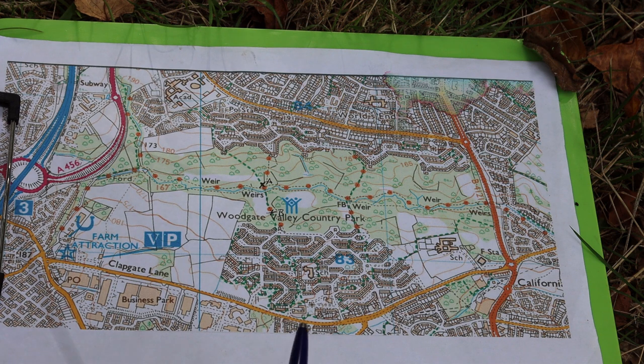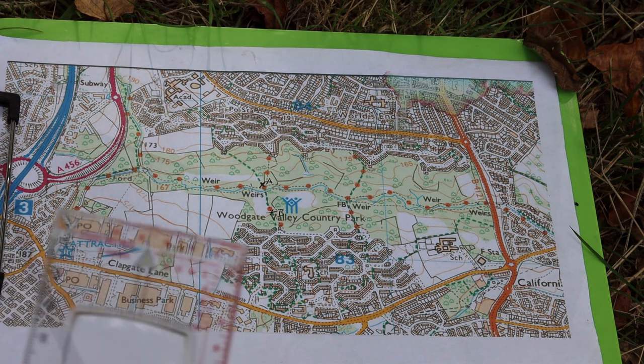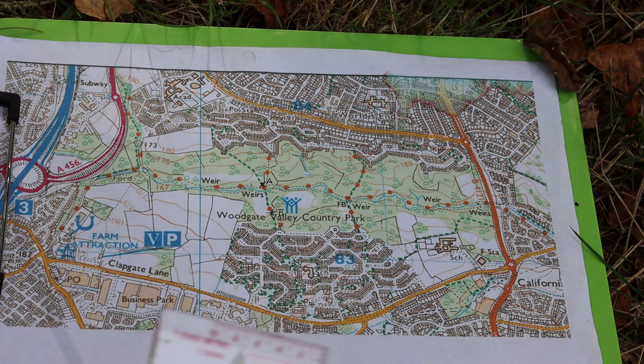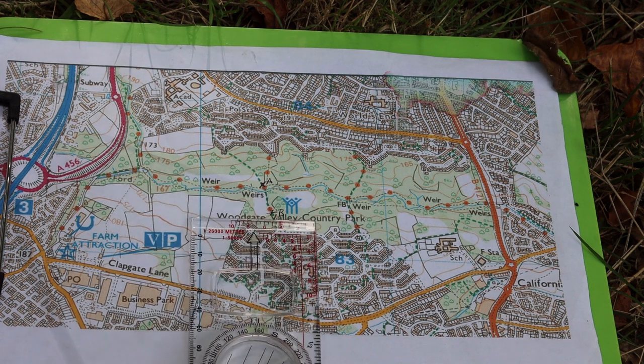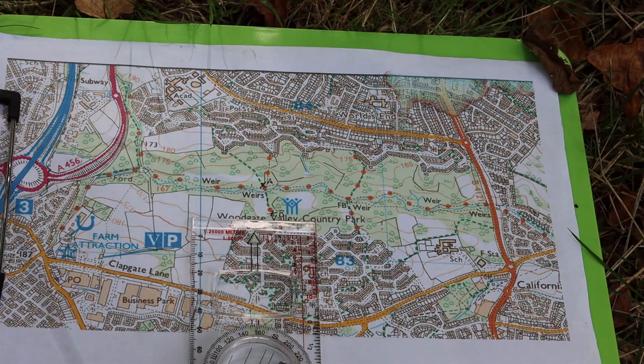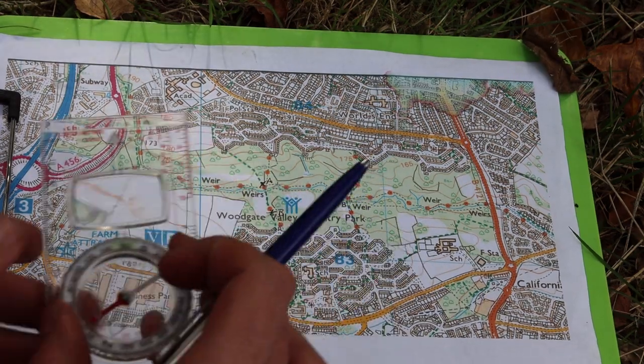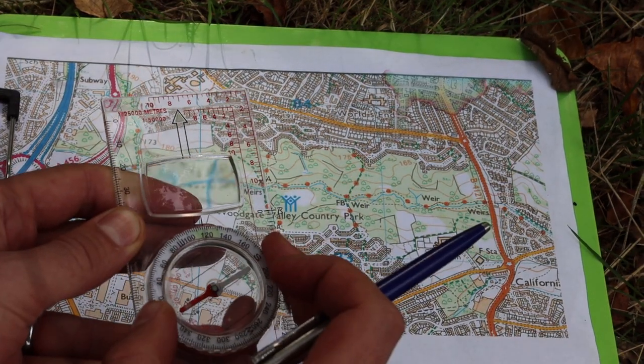So once you've got a good understanding of where you are, this is a good opportunity to start talking about, okay, how can we navigate to where we're going? And that involves orienting the map. This is a critical compass skill as well. So what we do is you can see these lines here on the compass base plate and in the bezel.